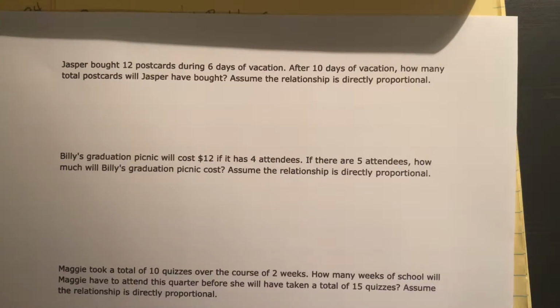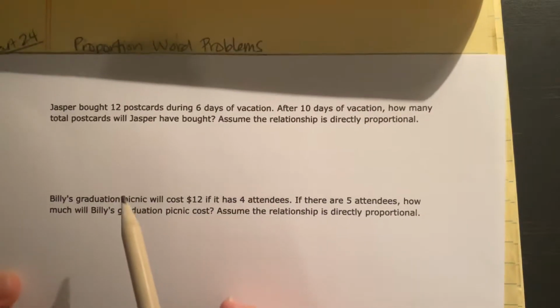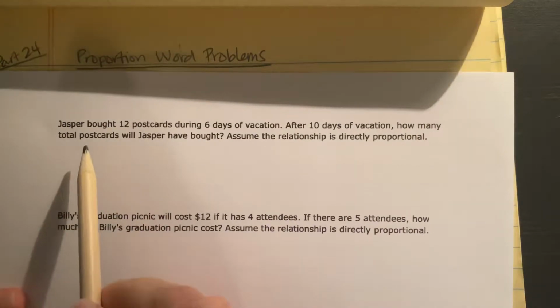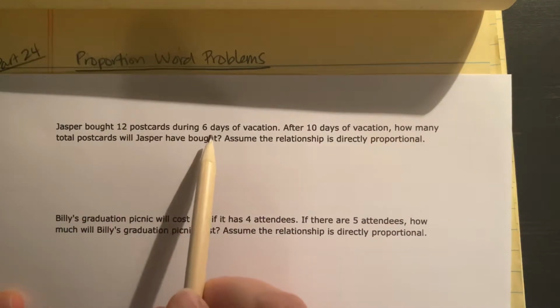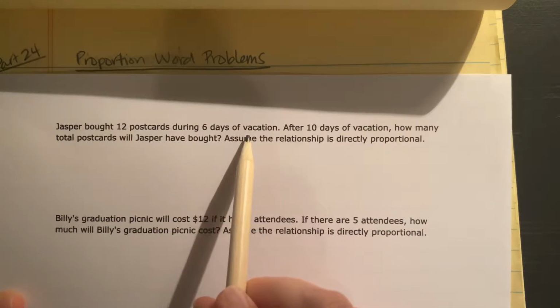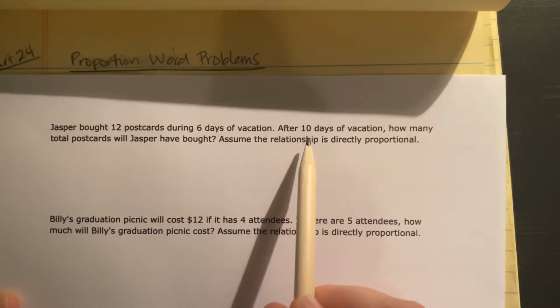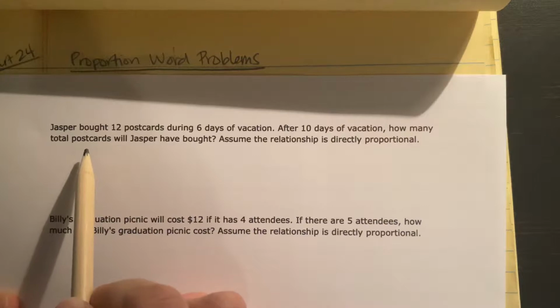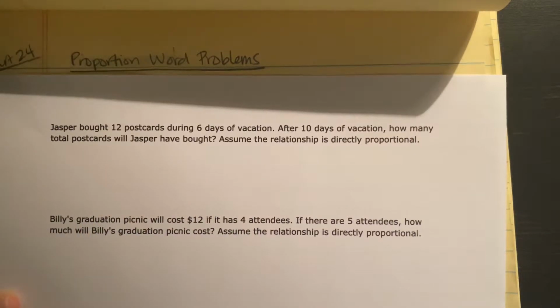So let's do some practice problems. We're going to do 5 of these kind of easier ones here, and then we're going to do some more difficult ones. Our first problem is: Jasper bought 12 postcards during 6 days of vacation. After 10 days of vacation, how many total postcards will Jasper have bought? Assume the relationship is directly proportional.